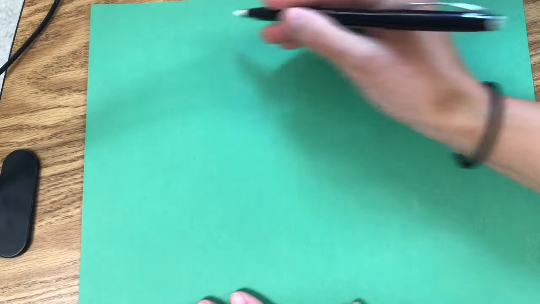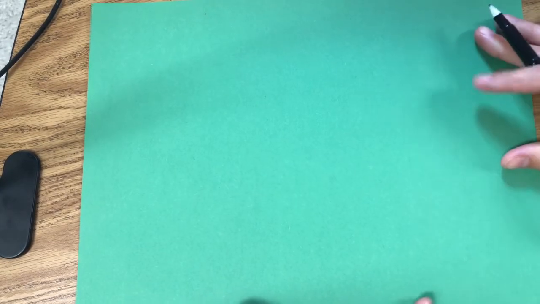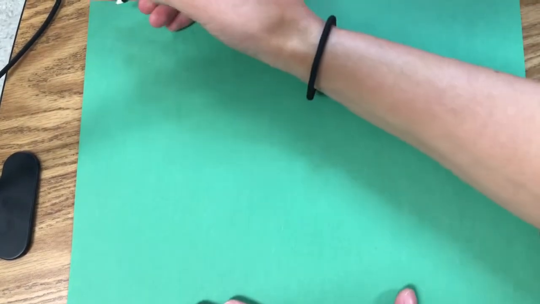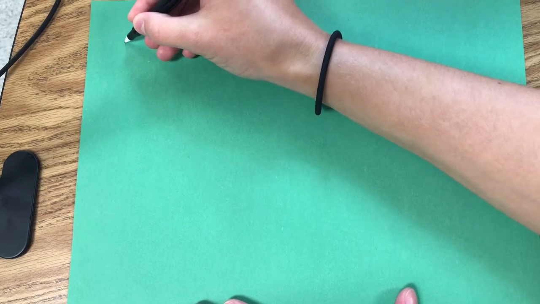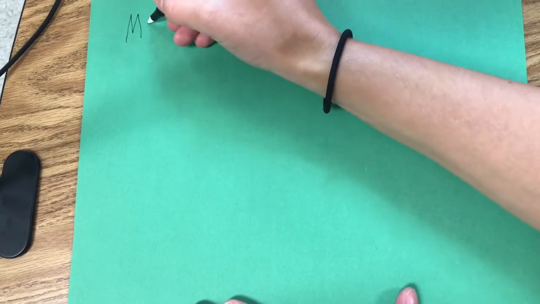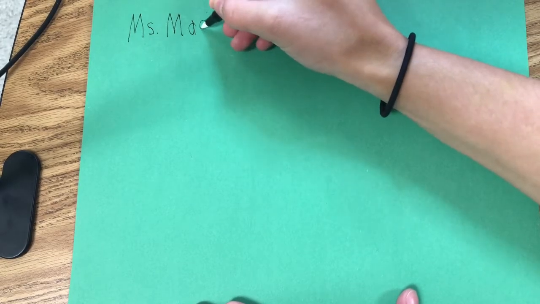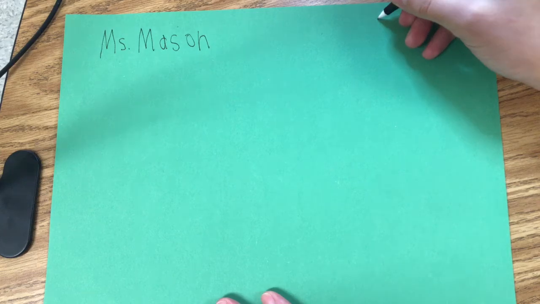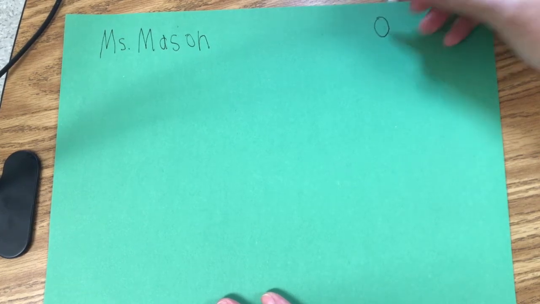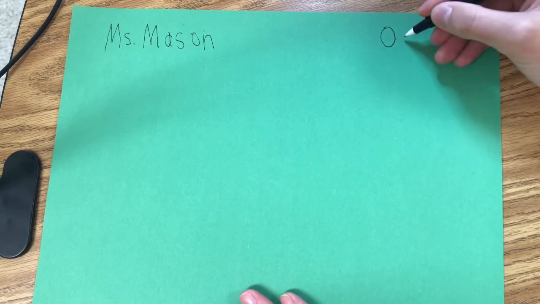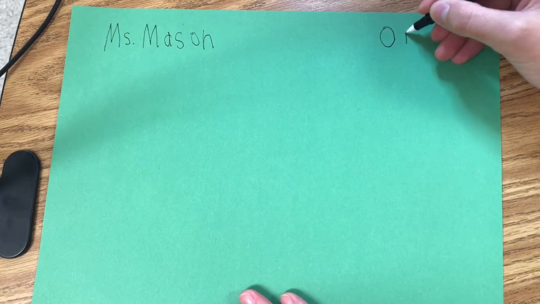The first thing you need to do on your writing paper is figure out which way is the top. At the top of your paper, you're going to write your name. My name is Miss Mason, so I'm going to write my name at the top of my paper. Whenever we're writing, we also want to try to write the date as best as we can. Today would be October. October starts with an O, and it's the first day in October, October 1st.